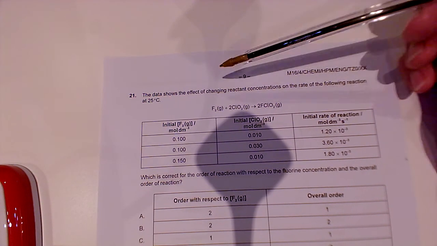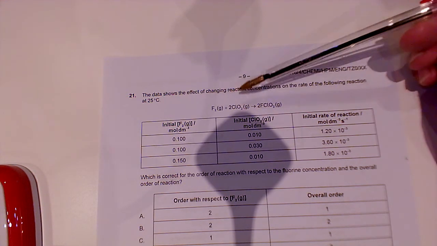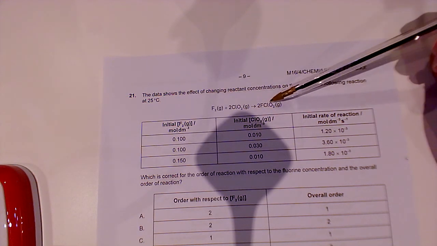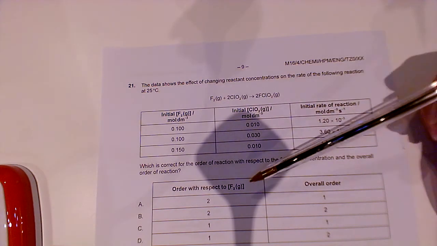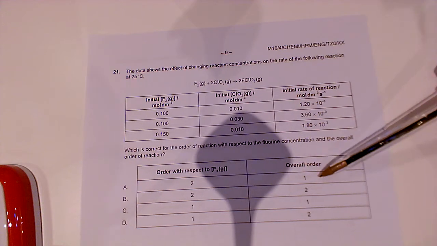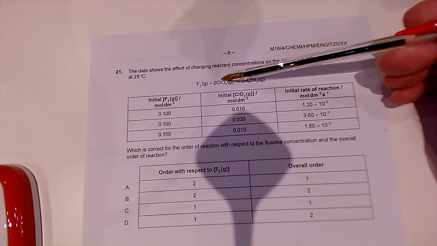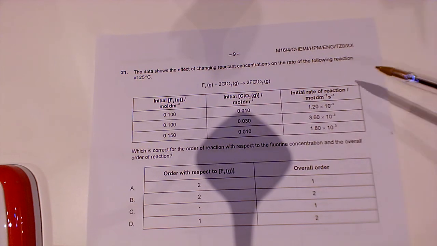So question 21, data shows the effect of change in reactant concentration on the rate of the following reaction: fluorine reacting with this chlorine oxide to form this unfamiliar substance. So here we've got our concentrations, and we've got to find the order with respect to fluorine and the overall order as well. So let's look first of all at what's going on.